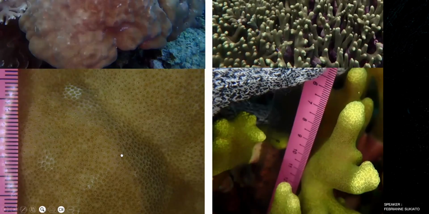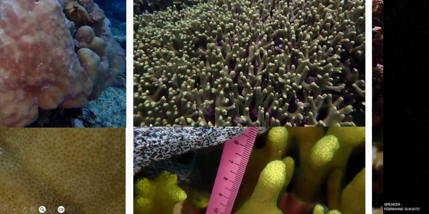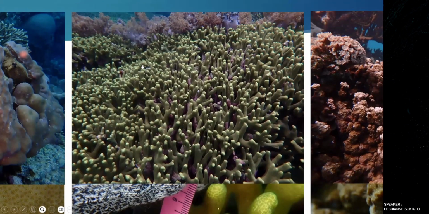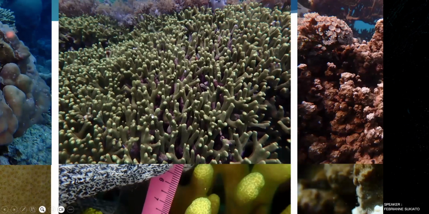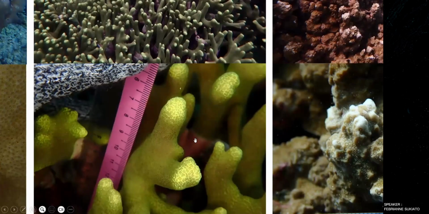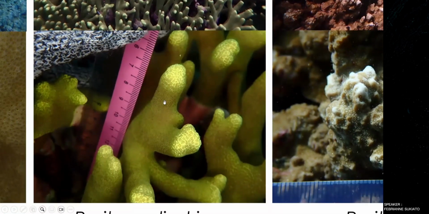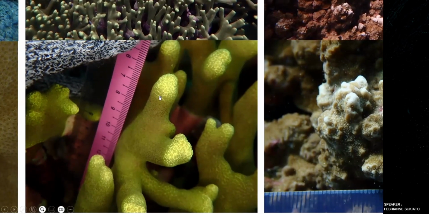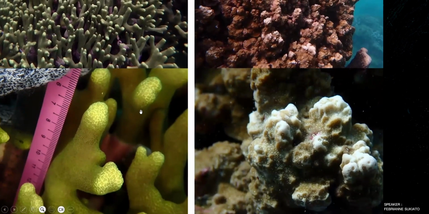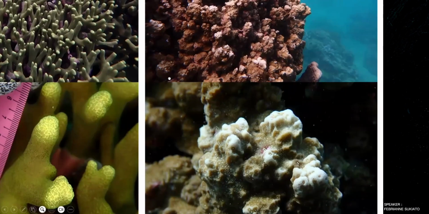Then we have our branching types, and this one is Porites cylindrica. We call them also finger corals. Sometimes the finger corals also have very tiny corallites, but some species also form deep corallites, or sometimes they have meandering wall type situations. That's why it's really important to take a picture of the branches, or individual corallites with a scale, because otherwise you won't be able to measure the size of the corallite and the size of the crevices.